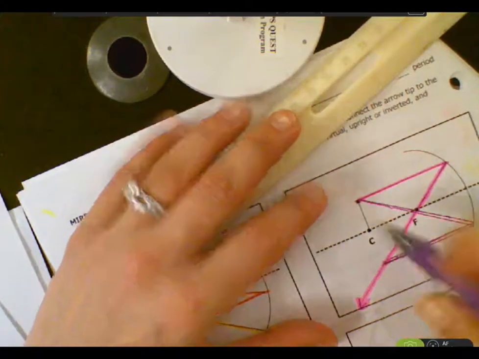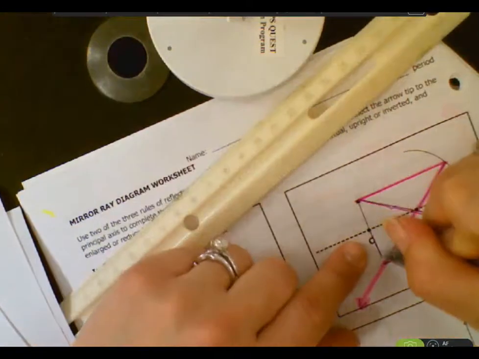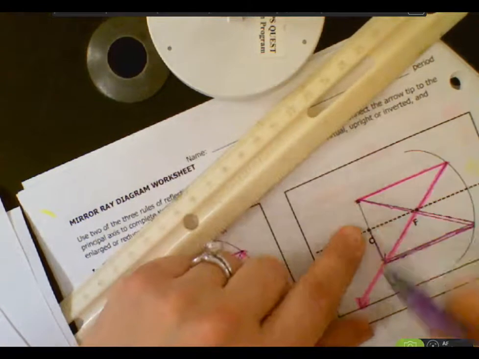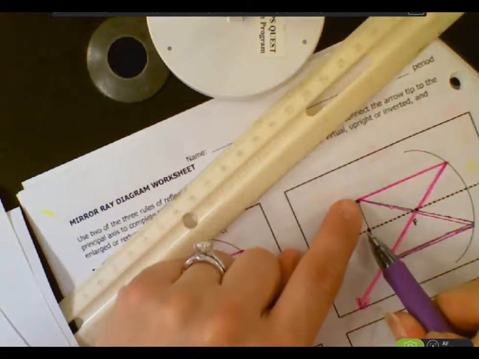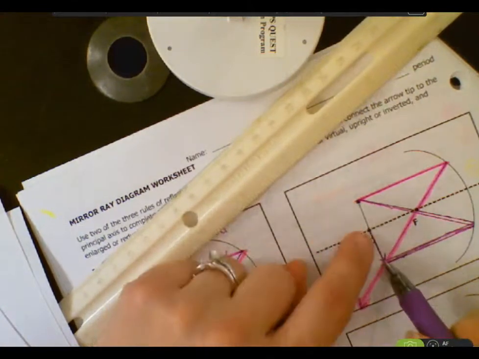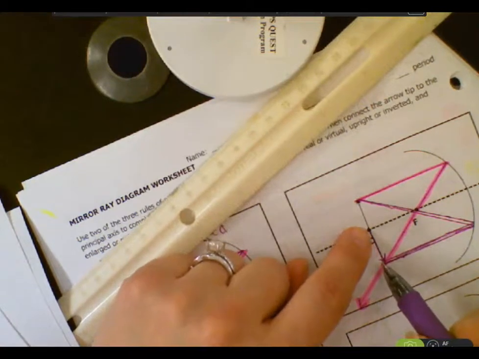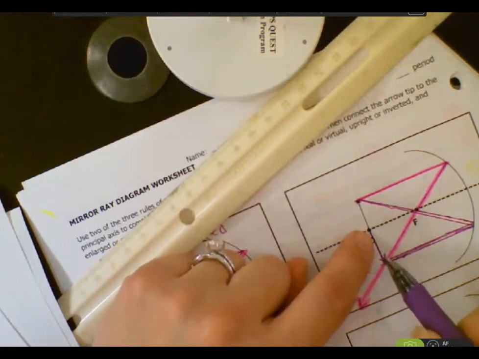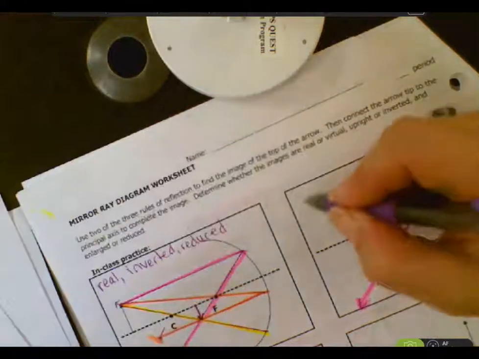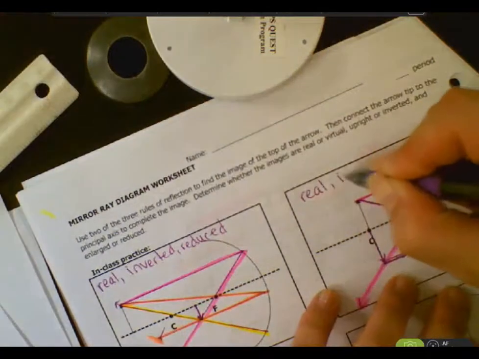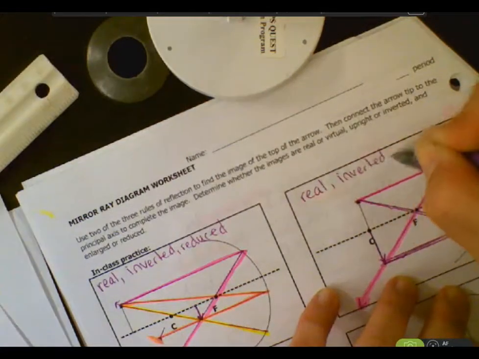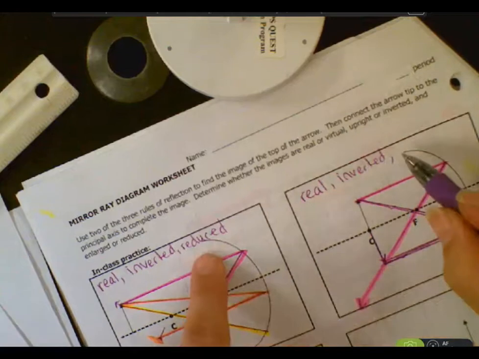But I know my rules, and I know that my image is supposed to be right here. Because if your object is on the center of curvature, you have an identical image that's the same size, but upside down. So yes, it's real, it's inverted, and it's the same size.